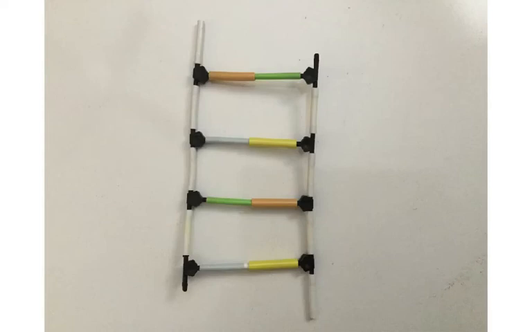Let's see if we can label some of the parts of our DNA molecule. First of all, we have a sugar, shown here with the black pentagons. The white rods represent the phosphate groups.